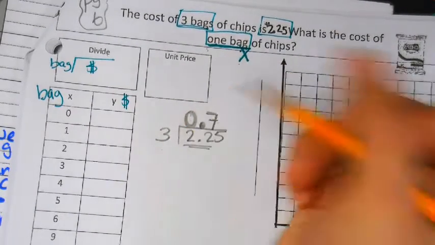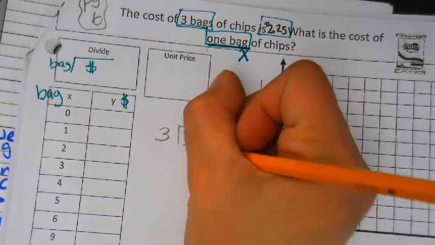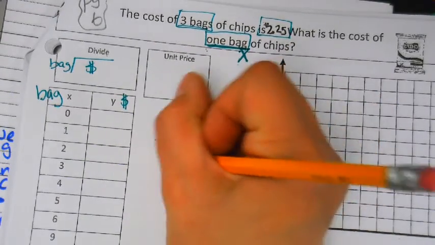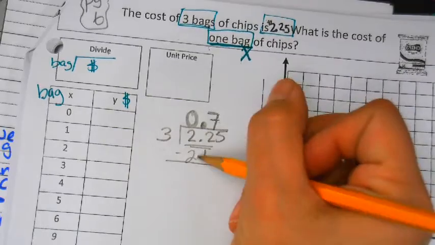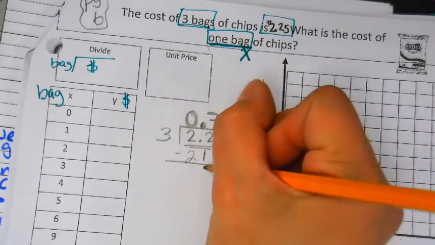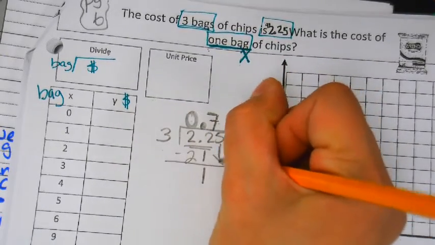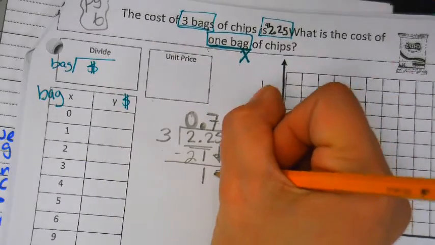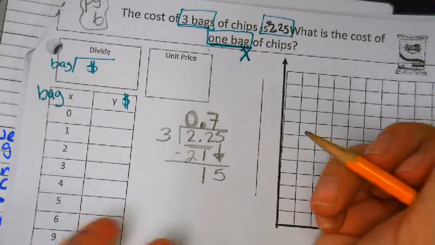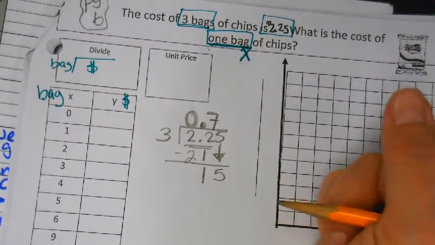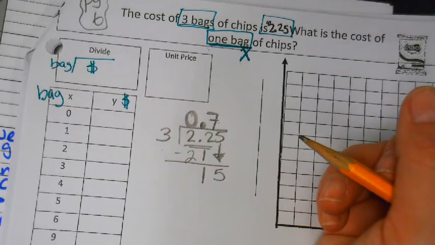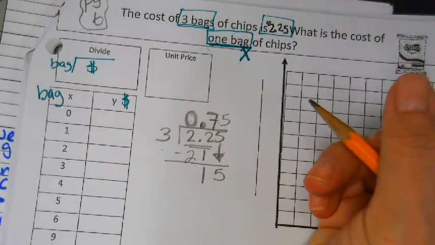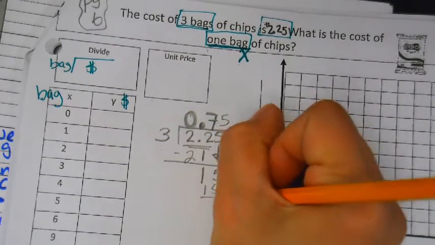7 times 3? 21. 22 minus 21? 1. Bring down the 5. You know, sometimes it's okay to do long division. Sometimes we use a calculator. Sometimes we go slow and just practice some long division. How many times does 3 go into 15? 5. 5 times 3? 15, and we're done.